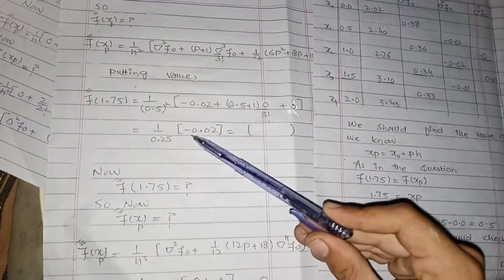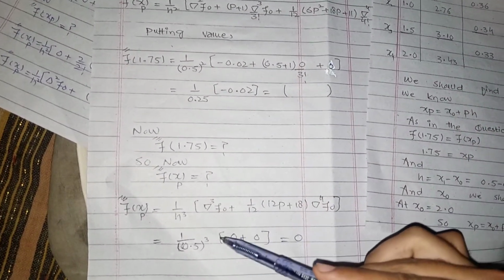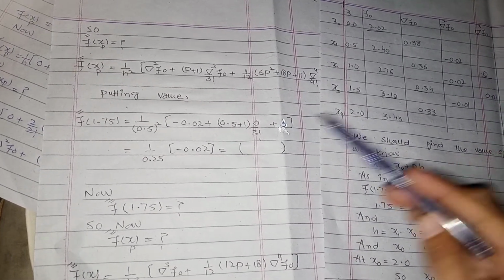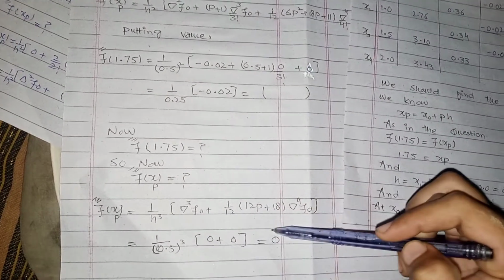So it is second, it is third, and the third formula is this, and I put all the values. Del cube f naught is 0. You can see from here del cube f naught, here. So it gives us 0.